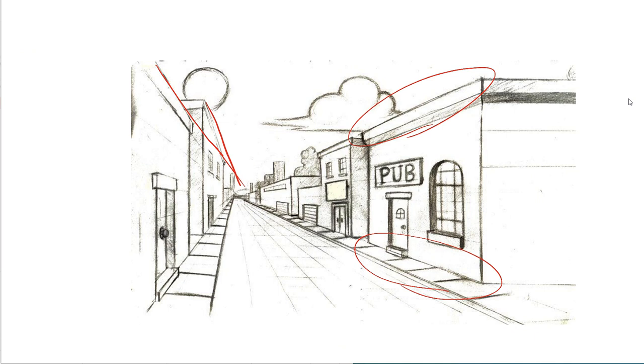Okay, so first assignment, you create a one-point perspective drawing. Again, I would strongly recommend pencil and paper. It comes out much better.